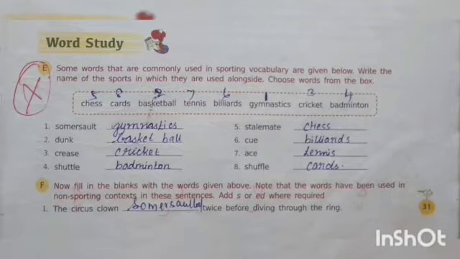Now look at the third one, my dear children. It's crease.